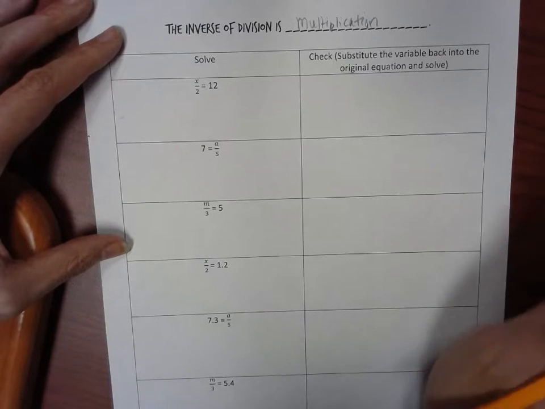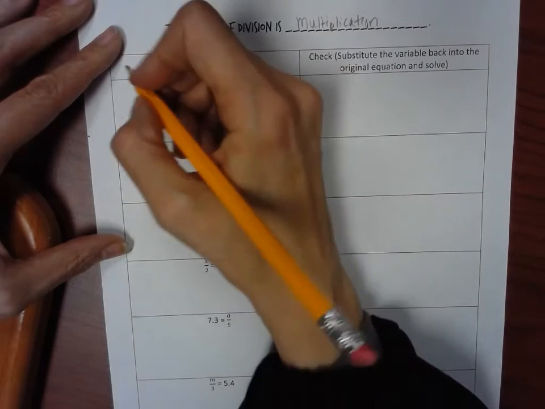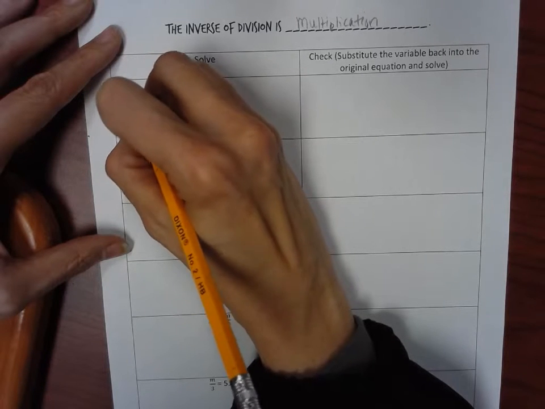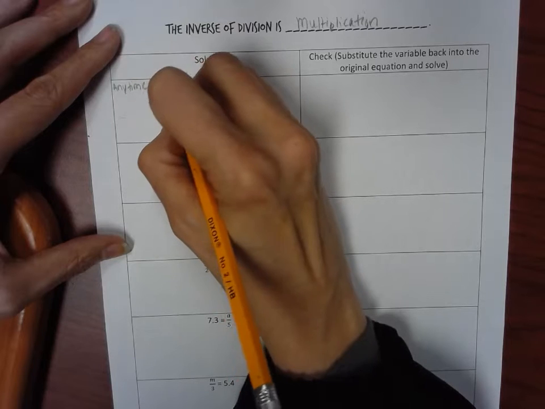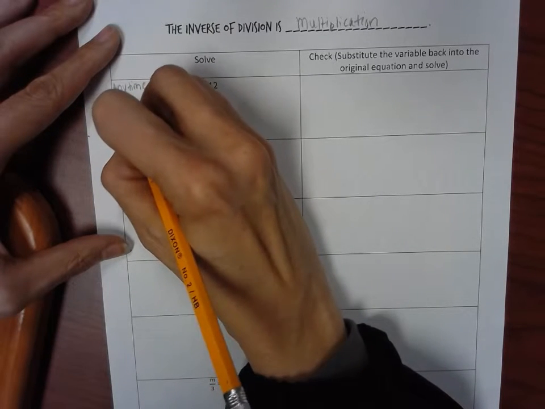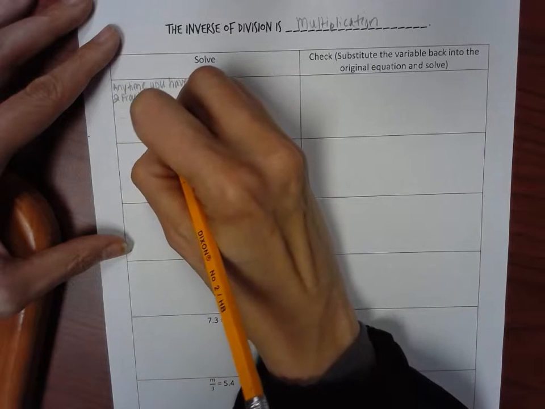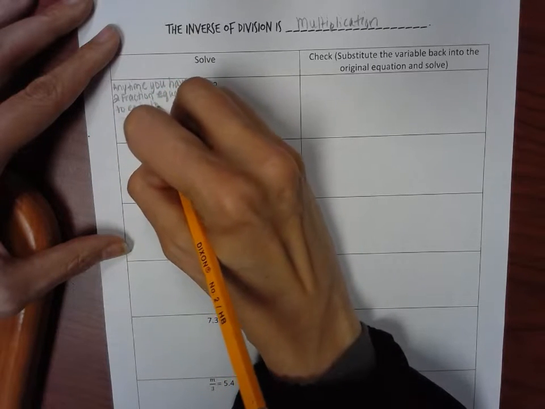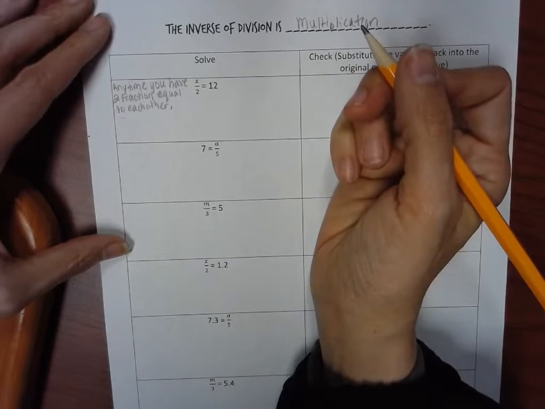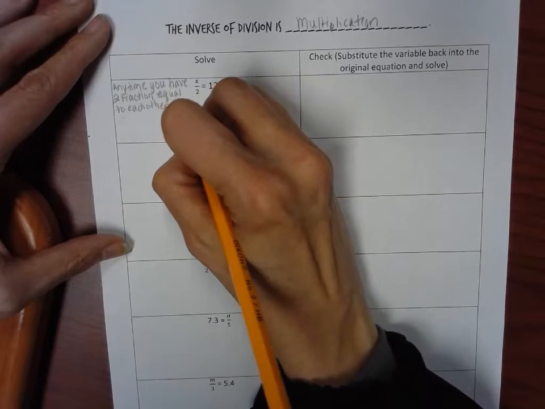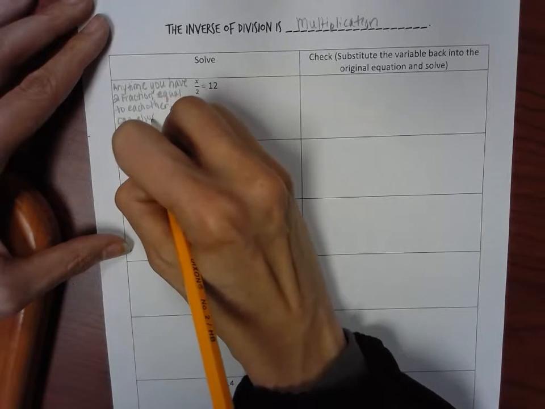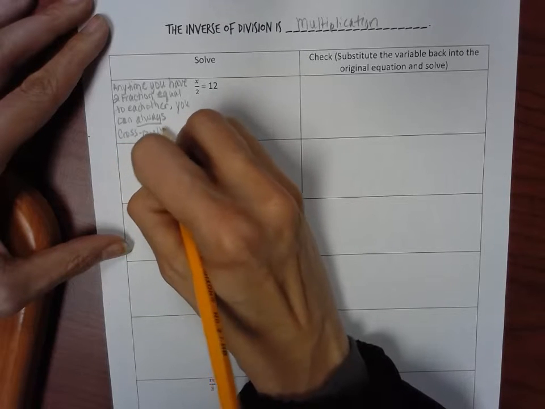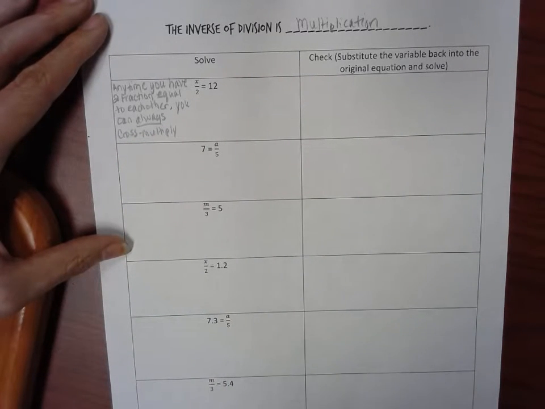Now the cool thing about this rule, and this is one of my absolute favorites, is anytime, and I'm going to write this off to the side, and you guys write this down too, anytime you have two fractions equal to each other, you can always cross multiply. And this goes from now until you graduate college.